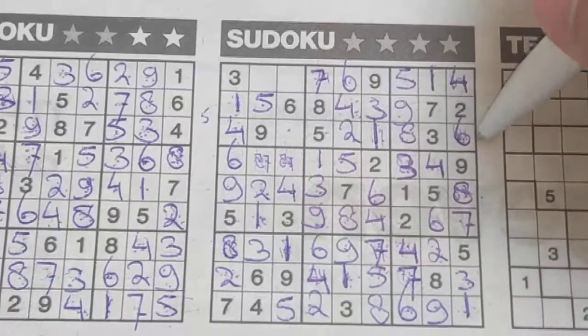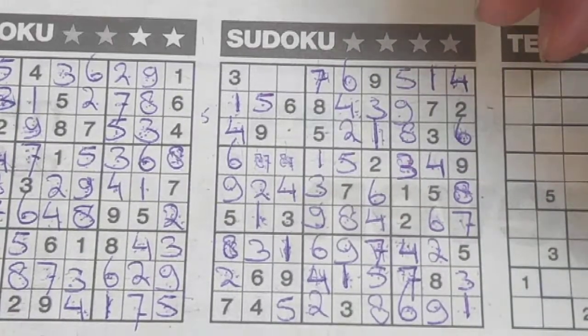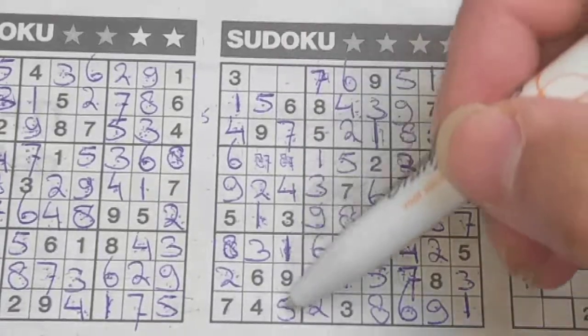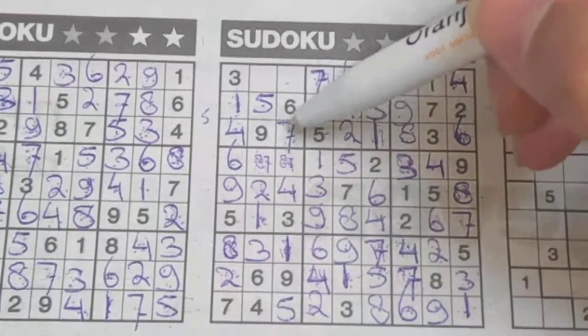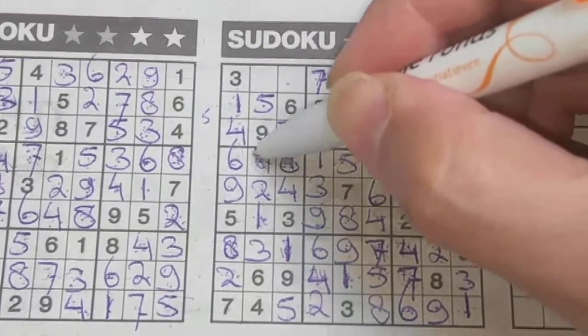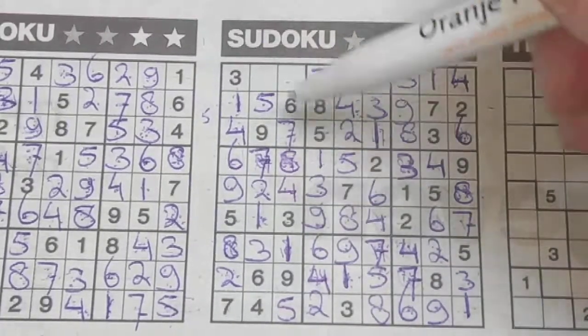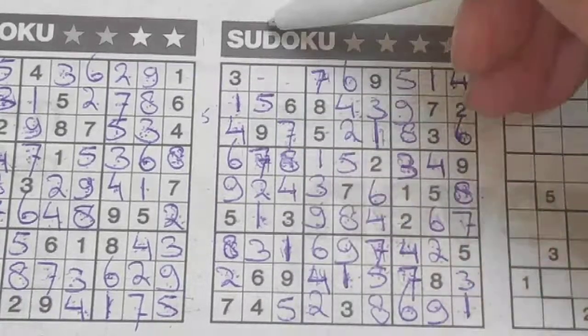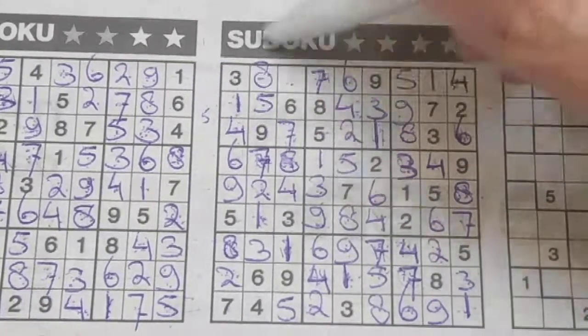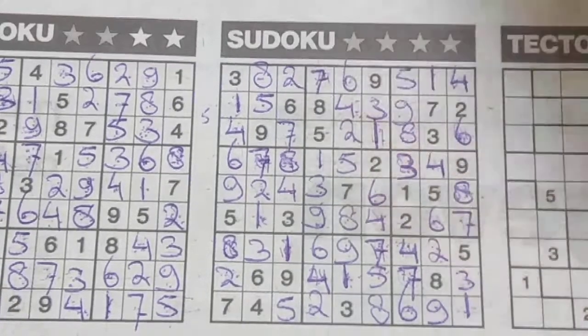One number left in this row. 7 is missing. Yeah, 7 is missing. Oh, we have a 7 here, so this cannot be a 7 anymore. This should be an 8. This should be a 7. One box left in this column for the number 8. And the final number of this big square for the number 2.